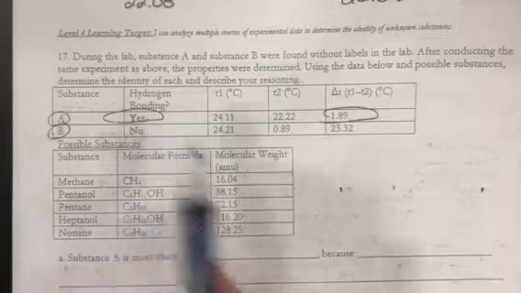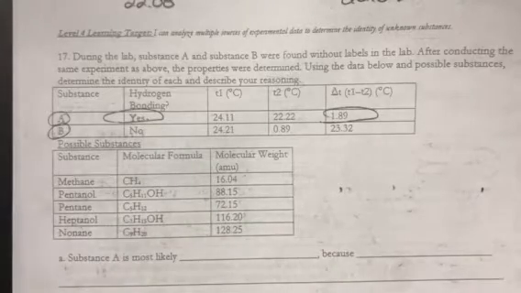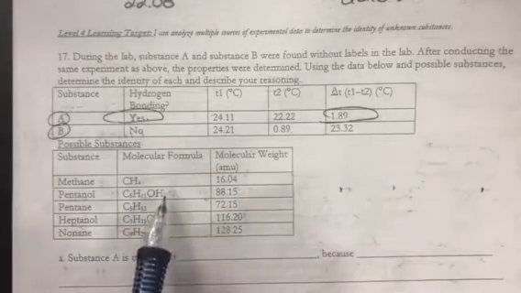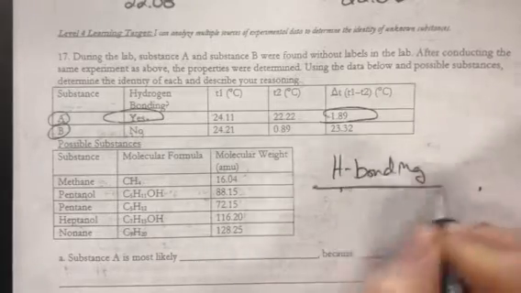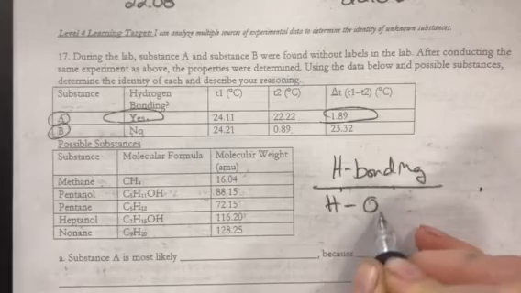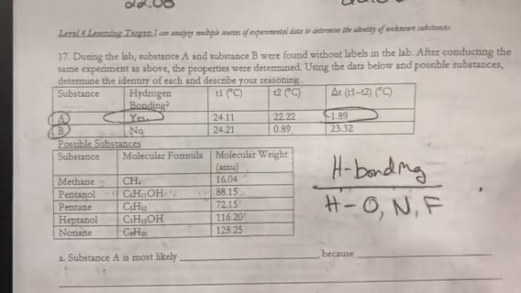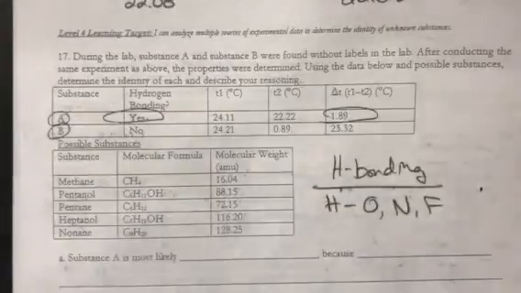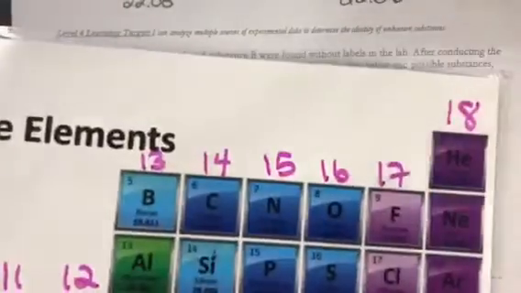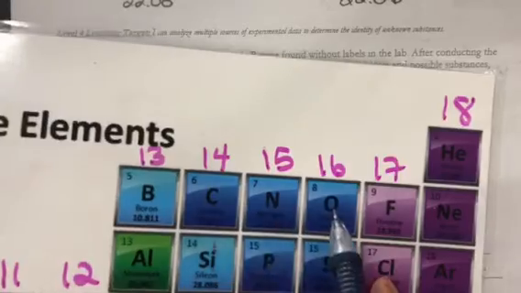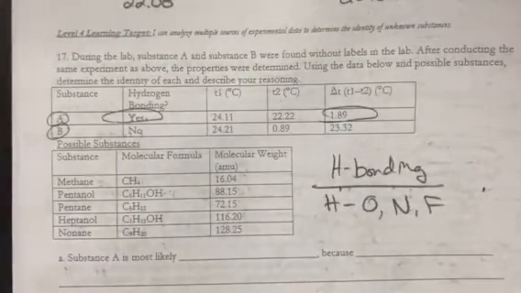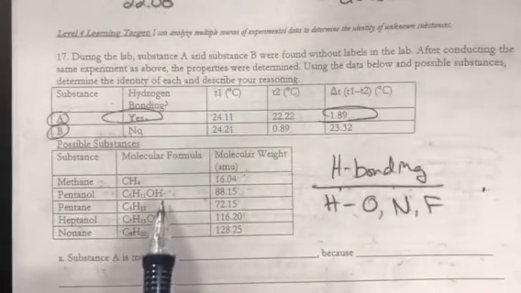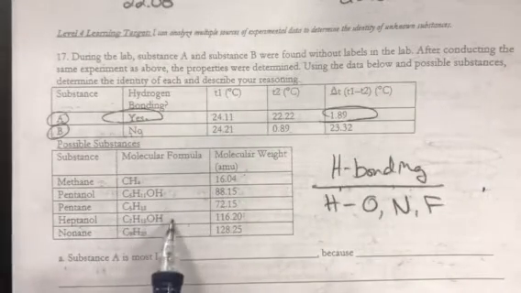If it has hydrogen bonding, it needs a hydrogen bonded to an oxygen, nitrogen, or fluorine, remembering that those are three atoms on the periodic table. In this case, we have two molecules with a hydrogen attached to an oxygen, and that's pentanol and heptanol.